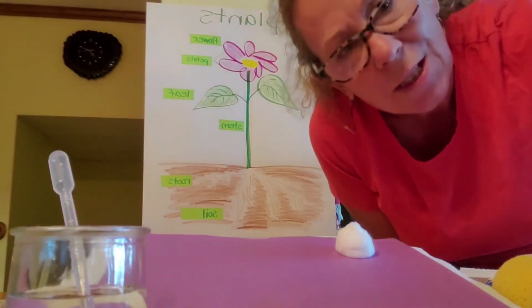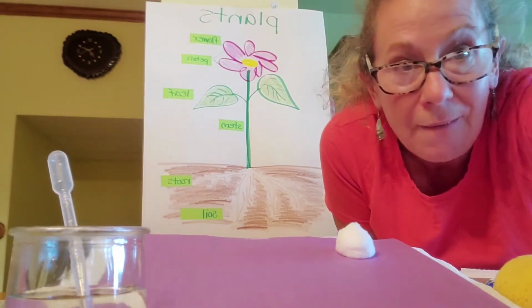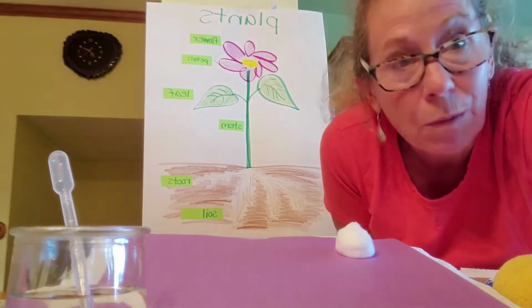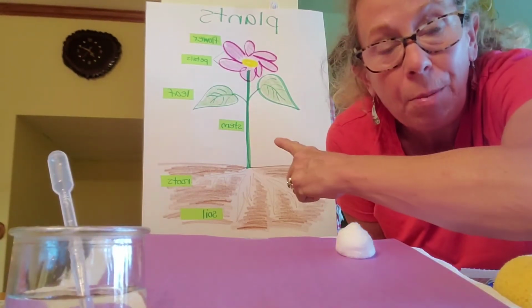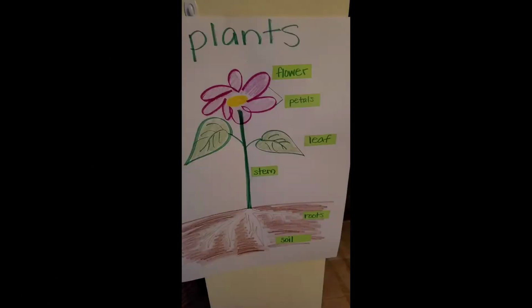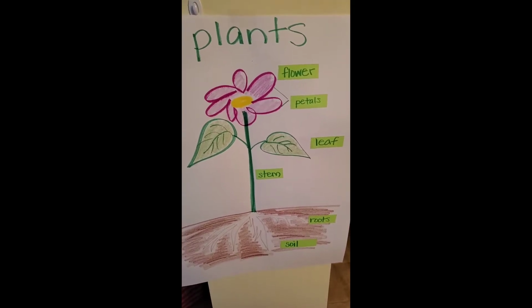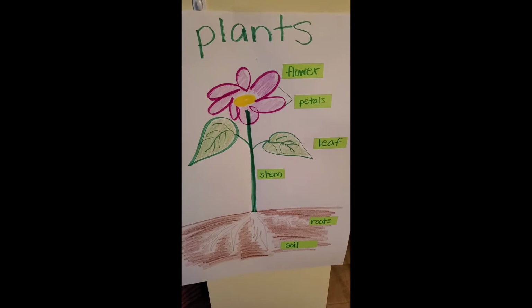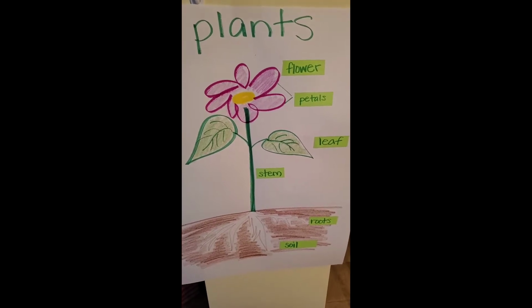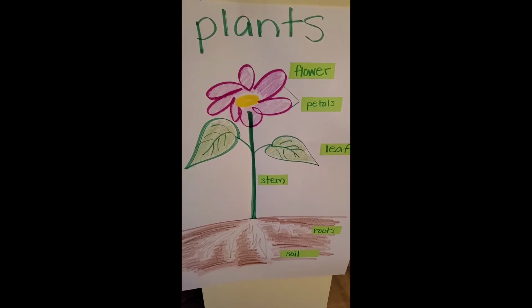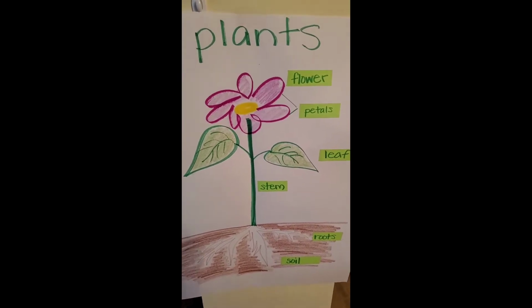But before we start doing our absorbent investigation, I want to remind you about when we were talking about plants. Duke Dogs, it has been so wonderful to watch while you all planted your seeds and watched the plants grow. And I want us to keep track of all these wonderful words we are learning.